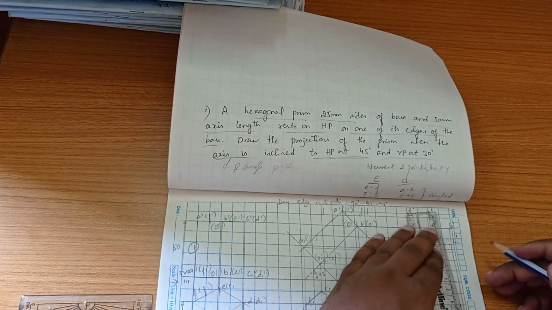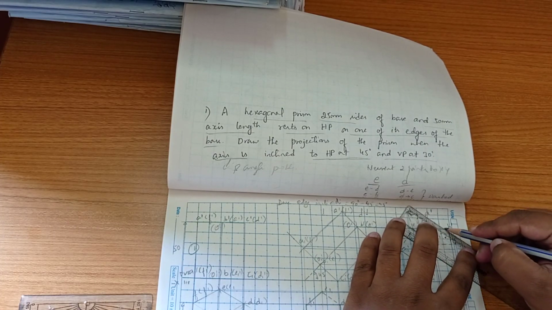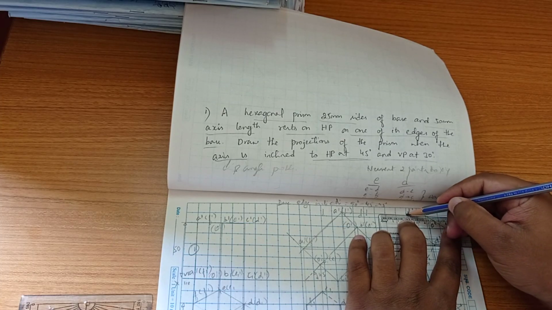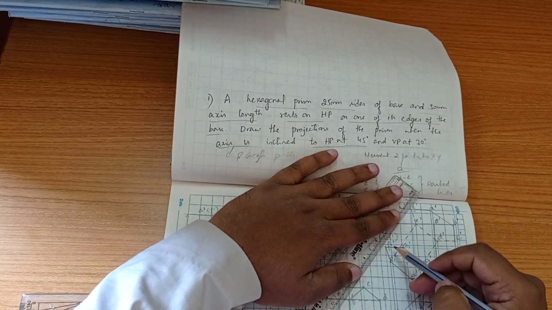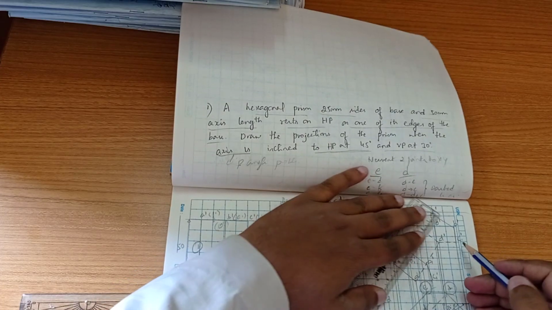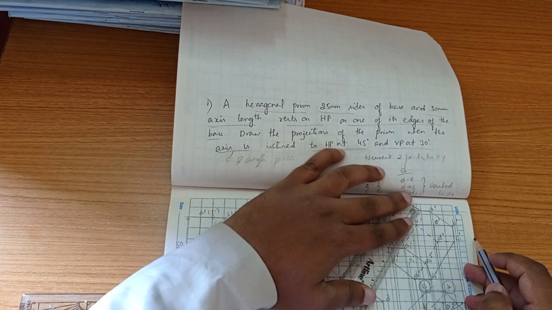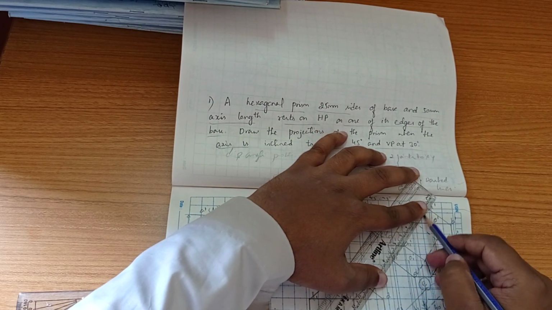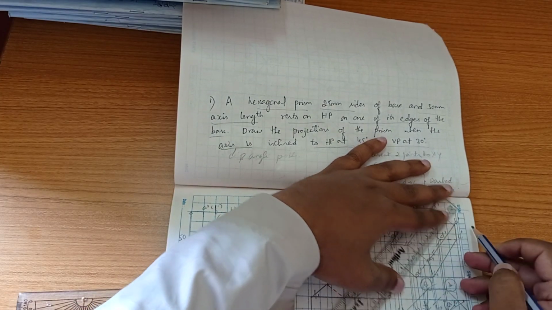This base also we will complete. Now from A dash to A1 dash, and then B dash to B1 dash.